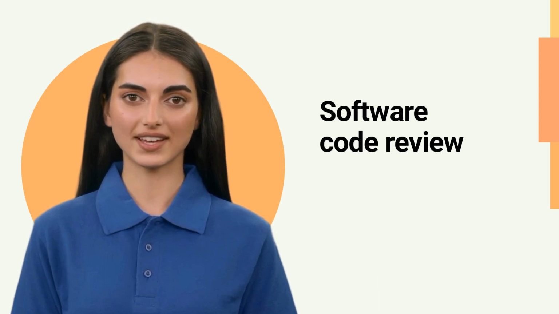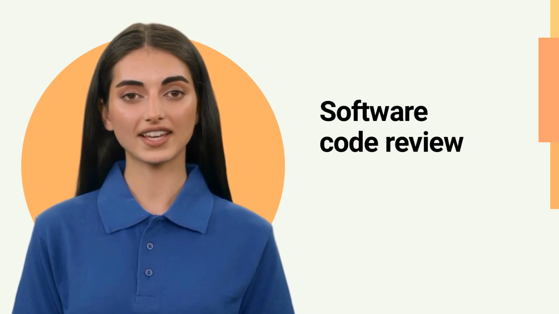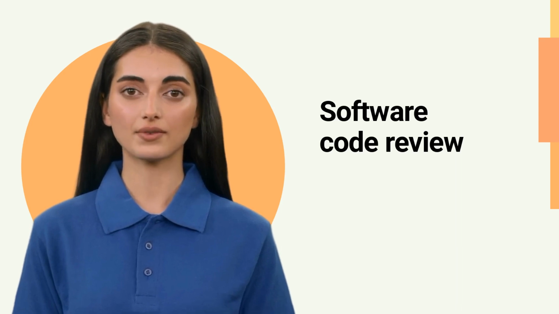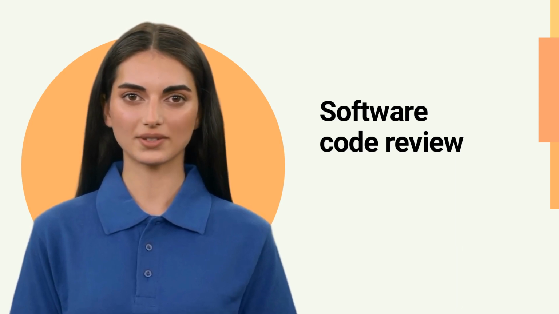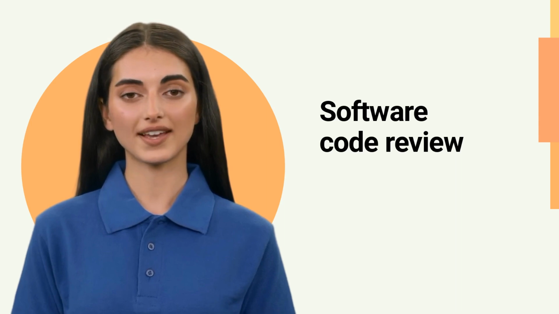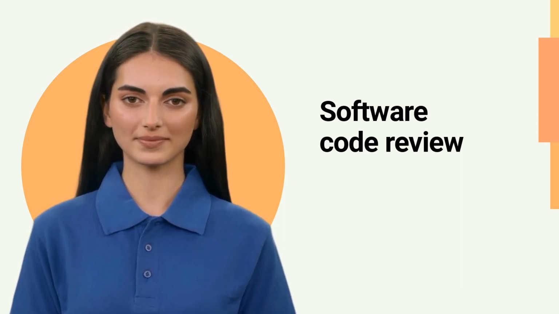By examining and evaluating the code, developers can catch errors early, optimize the code for performance and efficiency, and ensure that the code is secure and maintainable over time. In this training, we will discuss how to do software code review effectively.